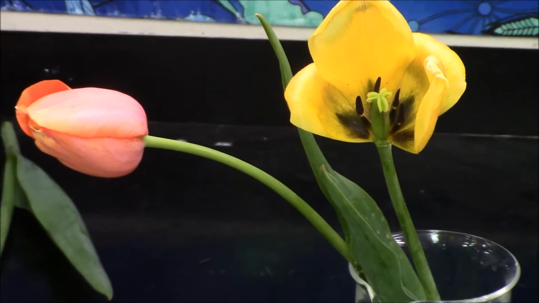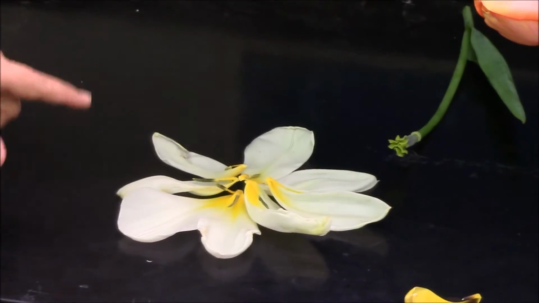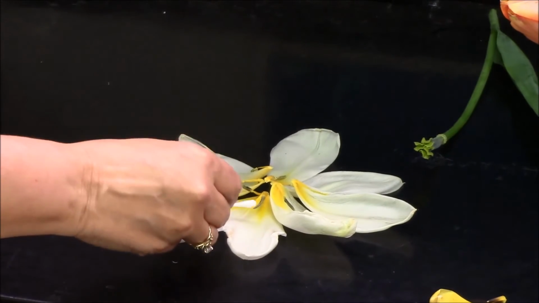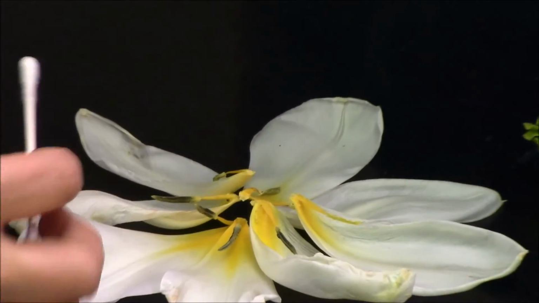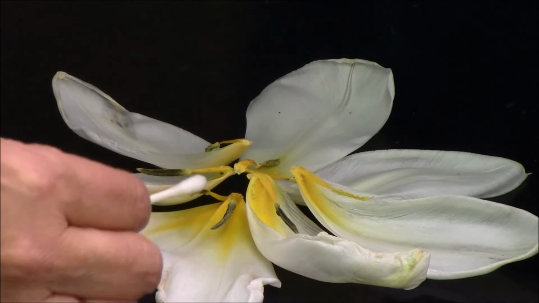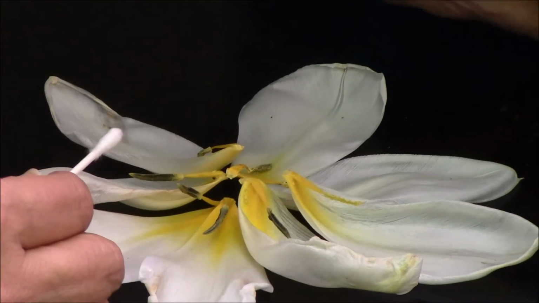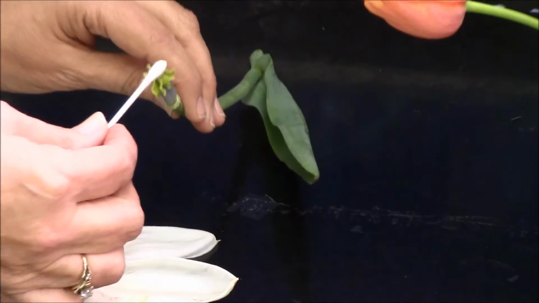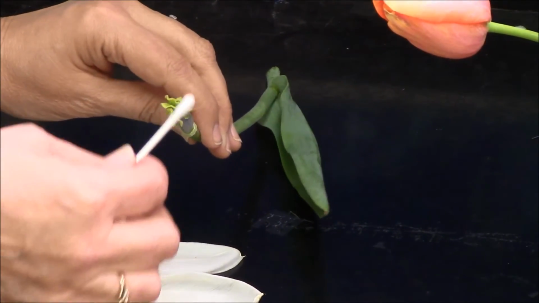On this side of the table, you can see I've taken apart a tulip. You can see all of the male parts right here, the anthers. That's where the pollen would be. You'd use your toothpick to get the pollen off. Then you would go to the female portion, and you would put it right on the stigma.